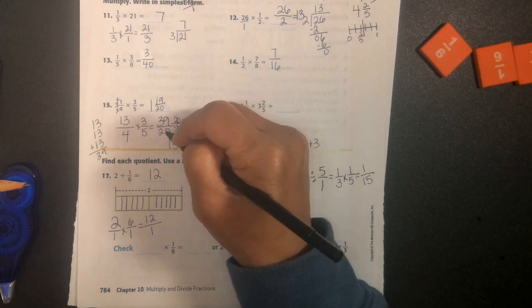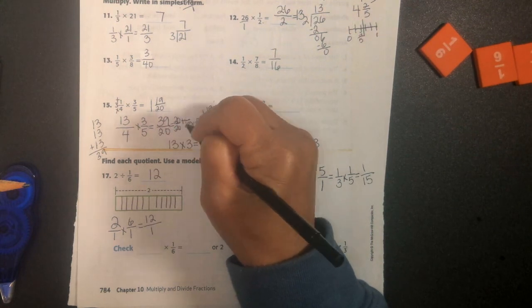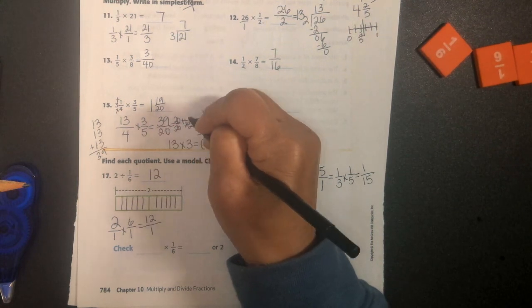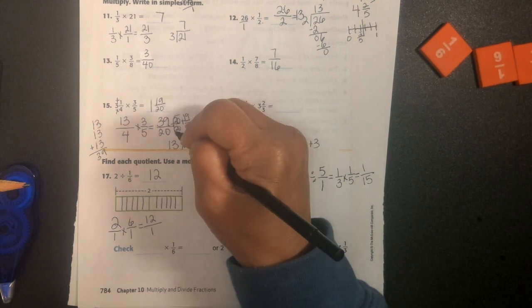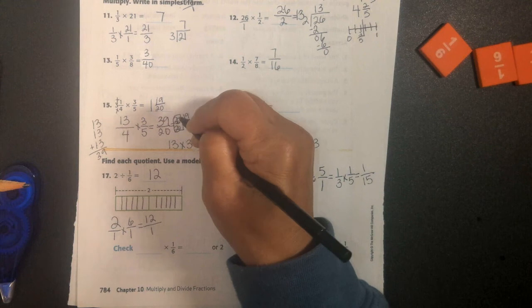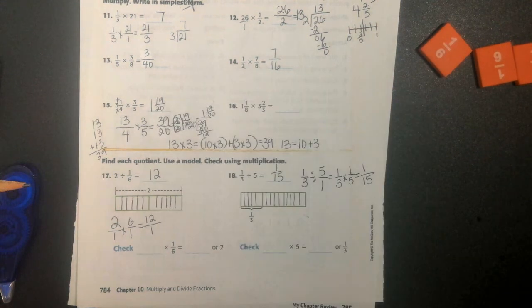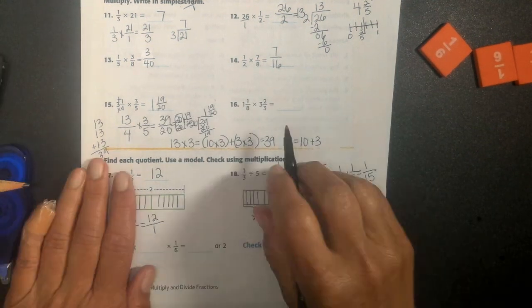My denominators stay the same in addition with fractions. And I know 20 plus 19 would give me my 39 on the top. And I know 20 over 20 is 1 plus 19 over 20, same answer. I'm just double checking to make sure I got the right answer.